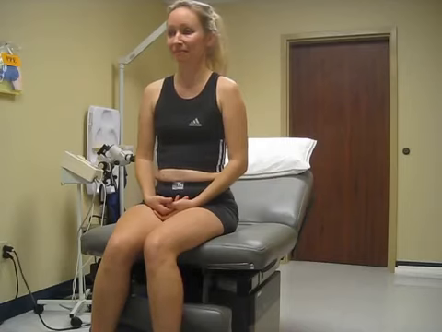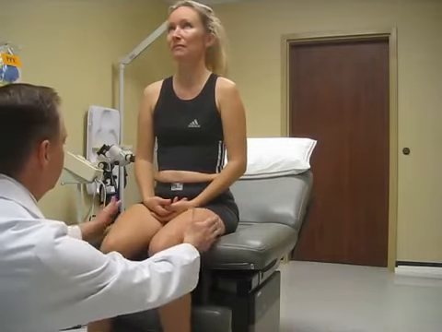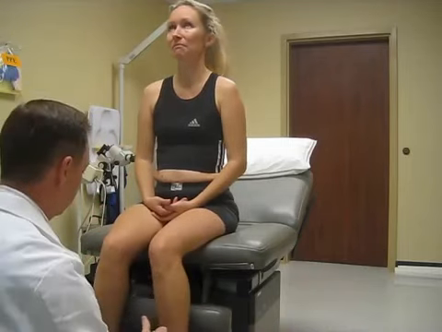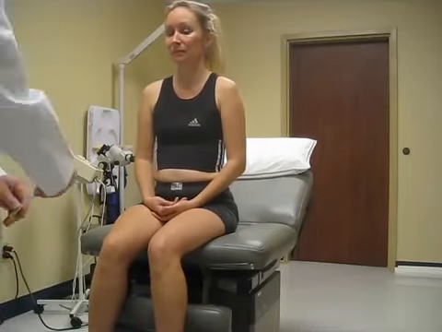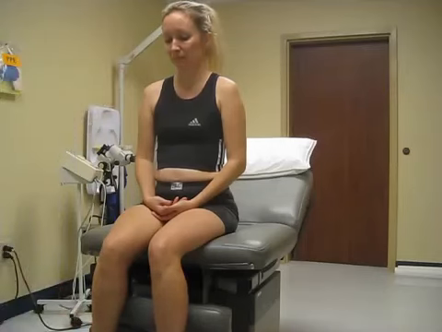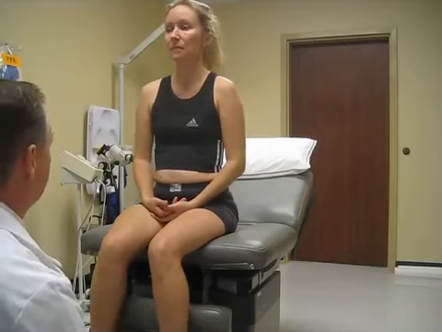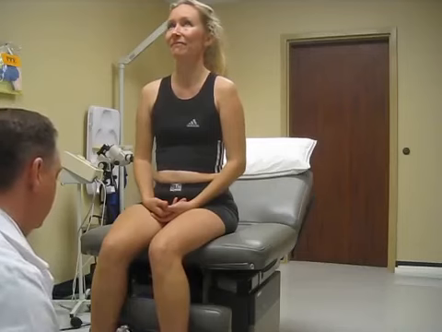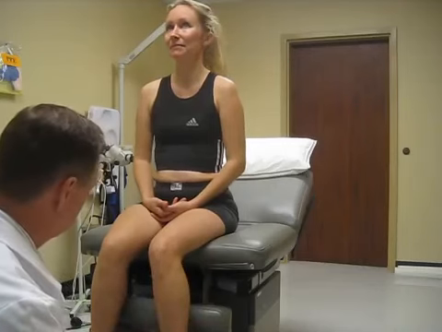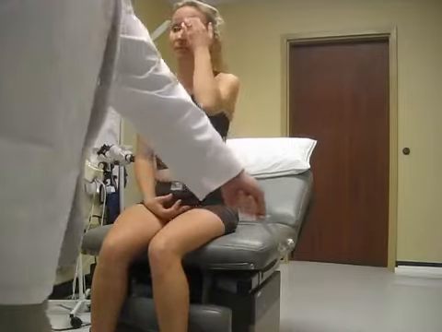Okay, now we're going to move down to the lower extremity. I'm going to assess the light touch sensation for the lower extremity. Tell me, does any of this feel different at all? No. Okay, good. I'm going to do vibratory sense on the medial malleolus. Okay, same thing as the upper, vibrating or not, you tell me. Vibrating. Not. Vibrating. Not. Perfect.